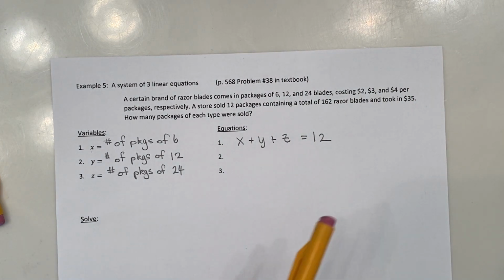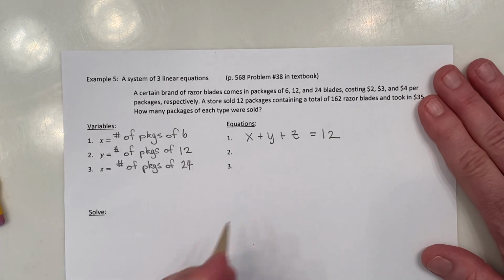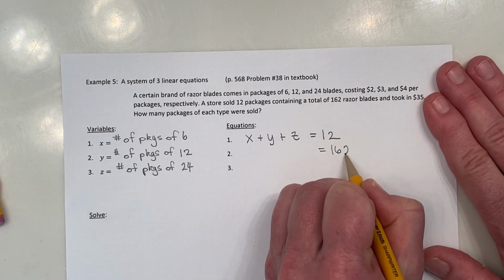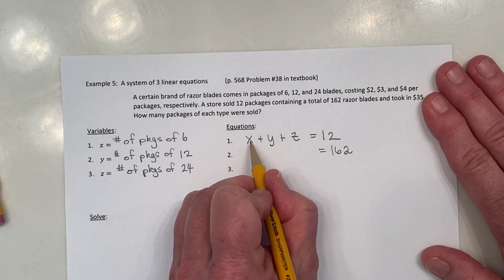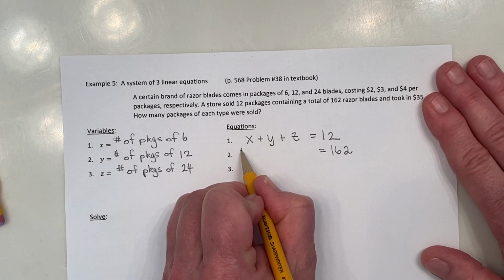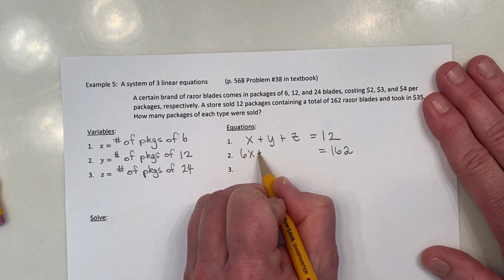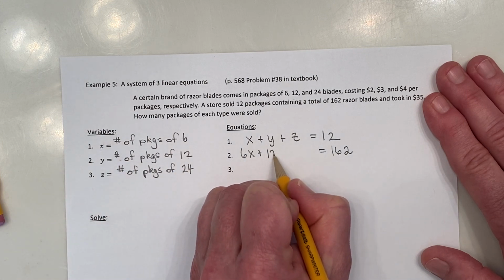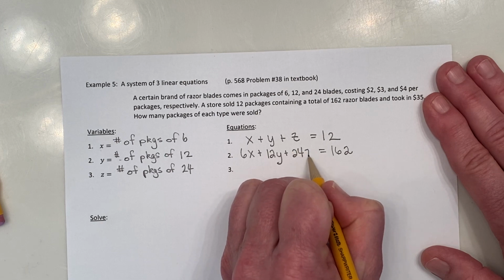All right, so we had a total of 162 razor blades. In all those packages, if you added up all the razor blades, there were 162 of them. Well, in one package of 6, if I wanted to figure out how many razor blades there were, I'm going to take 6 and multiply it by x. Y represents the number of packages of 12, so let's multiply 12 in each of those packages, and then 24 times z.